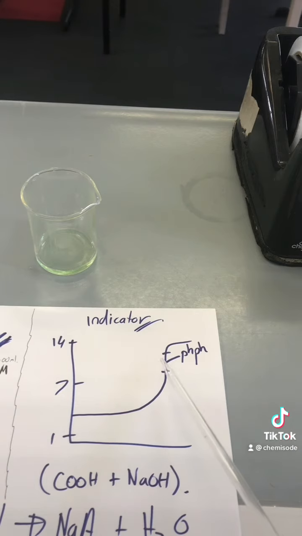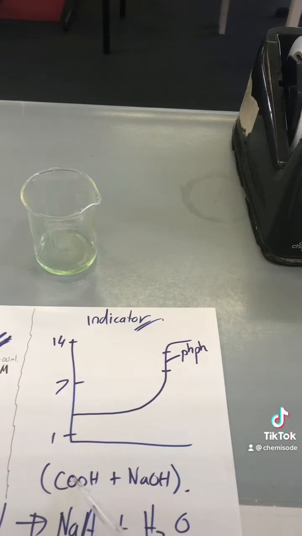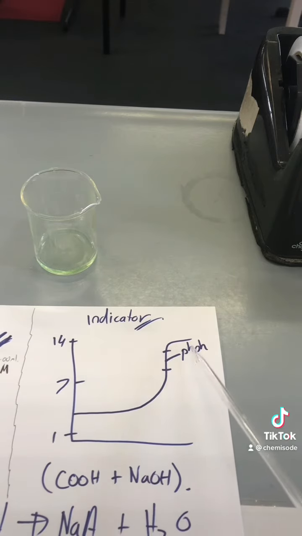So what we want is a really quick change in color, and that's denoted by this really sharp change in pH range. For a weak acid and a strong base, we will use phenolphthalein indicator. That changes color around about 8 to 10. This information's in your data booklet as well, so your pH range for your different indicators is in your data booklet. But rule of thumb, if you're using a weak acid and a strong base, use phenolphthalein.